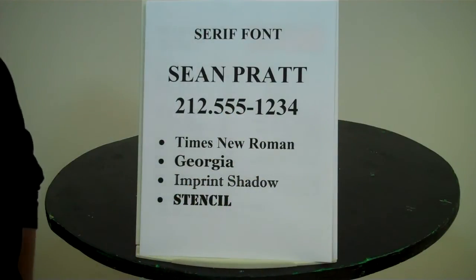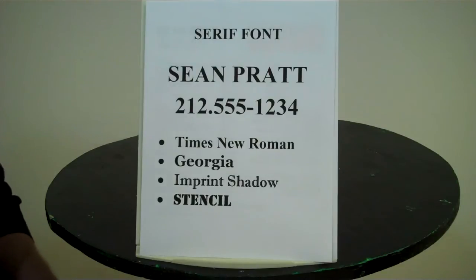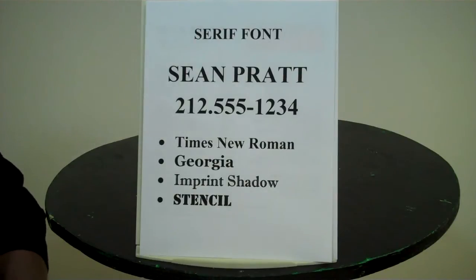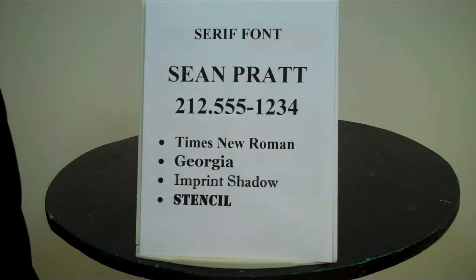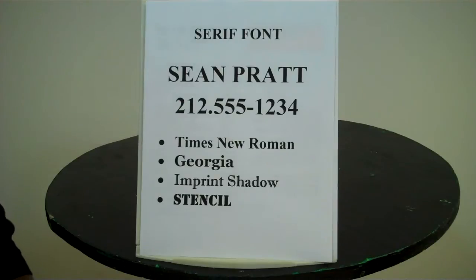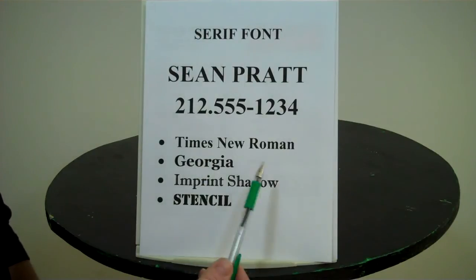Times New Roman is probably one of the most widely used fonts in the world for newspapers, for magazines, and books. It was created around 1930 for the Times of London, the newspaper. They had been using an older version of this, which they called Times Old Roman, but then they updated it, and this was the font that they came up with.